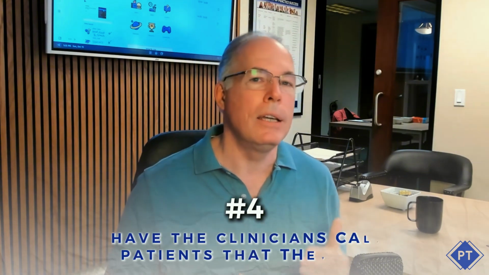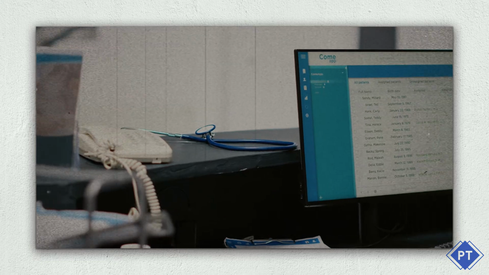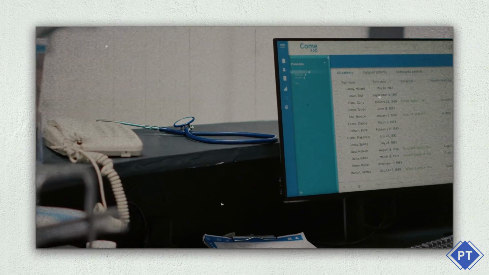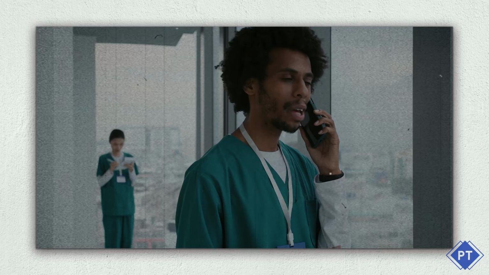The fourth way to increase your patient visits is to have the clinician call patients that they like. That's it. Just call patients that they like. So you'd have a list of patients. They would mark all the patients that they like. And whenever they had an open spot in their schedule, they would just call those patients. And there's no script. All you're doing is checking in on them. There is no script. It's just like, I made 13 calls.